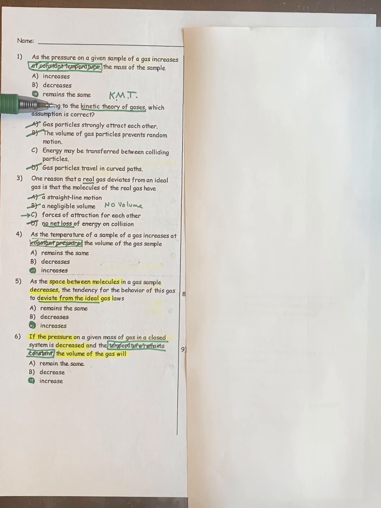Two, according to the kinetic theory of gases, that's the KMT, that's the theory of how gas molecules move, which assumption is correct? So this comes down to, do you have the KMT for gas particles memorized or not? Because if you know KMT for gases, there's four things, right? If you know those four for ideal, and anytime they don't mention it, if they don't say the word real, they're talking about ideal, you basically, do you have it memorized or not? And then you can just go through and cross them all out. So just to review, gases move rapid, random, and straight. They have no volume. When they collide, they transfer energy with no loss, and they have no attraction. That's a quick summary. And if you notice, for the ideal gases, it's a lot of no's.